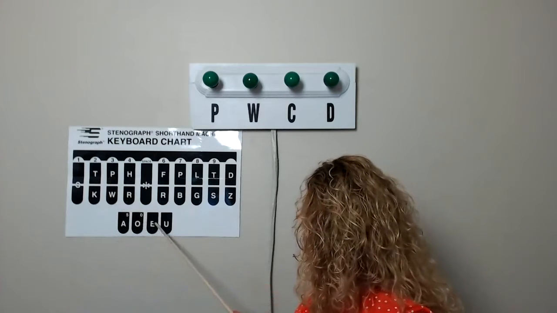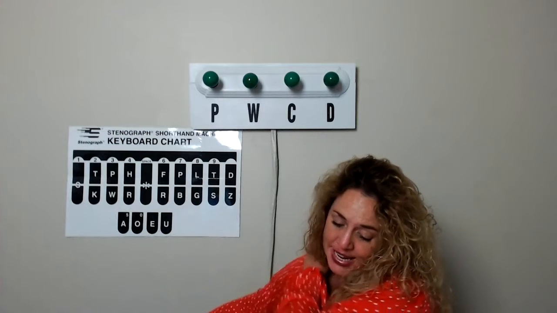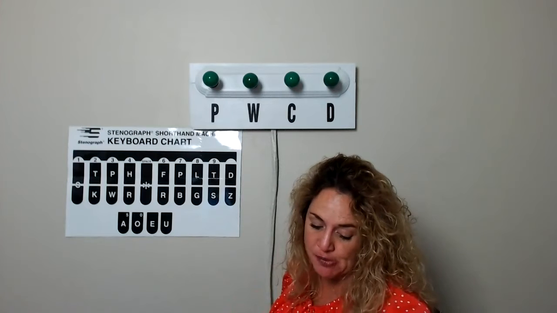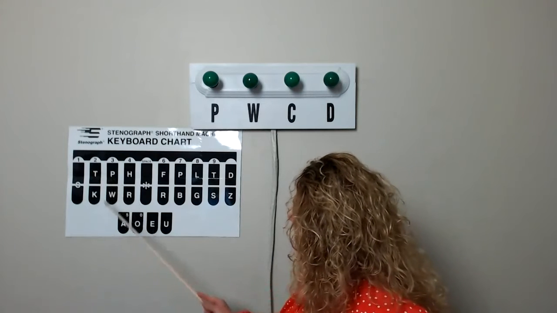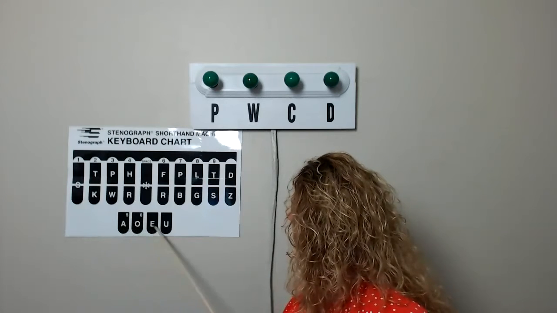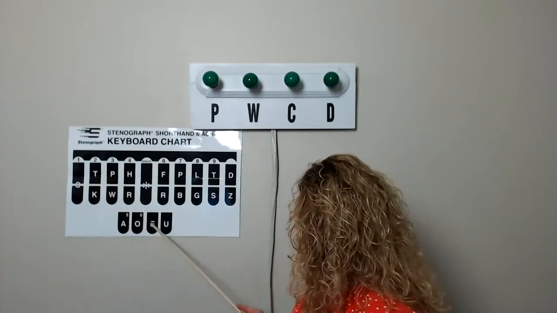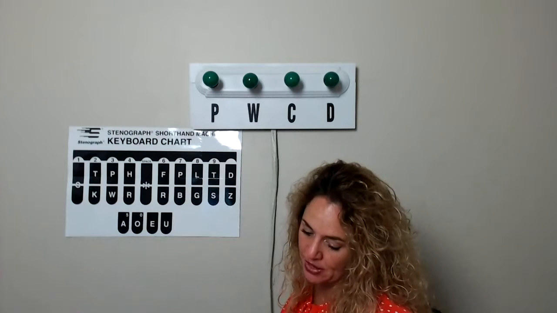Feet, as in my feet were sore today. F, long E-T. Then we have feat, as in an achievement. The running was a considerable feat of determination. That's going to be the F-A-E-T. We've got our E-A reversal rule there, so we're going to use our A-E. Okay, fit, F, short I-T.